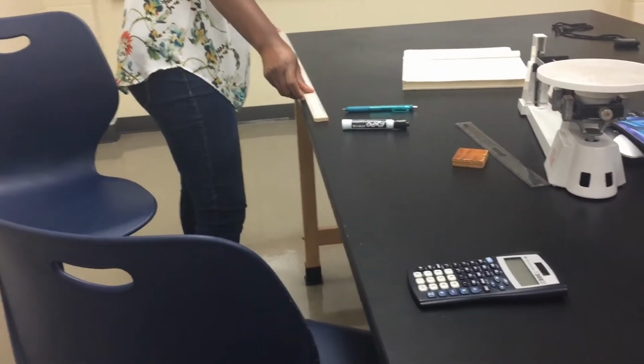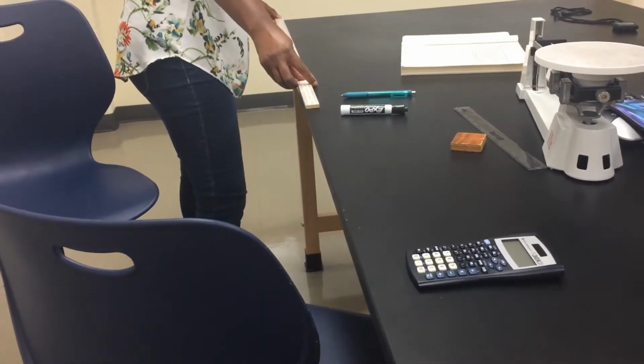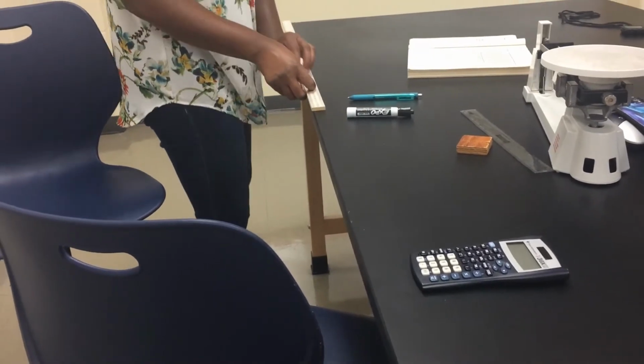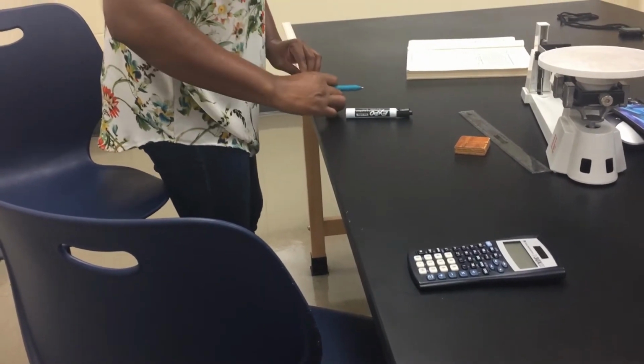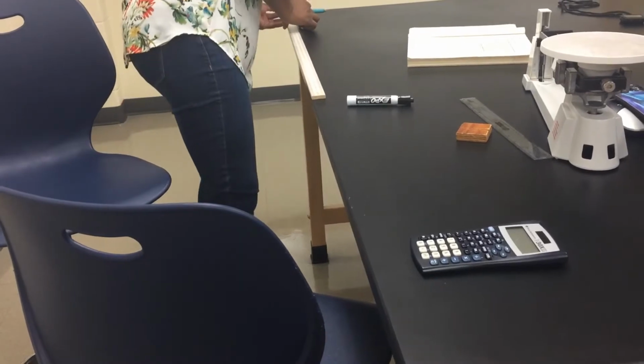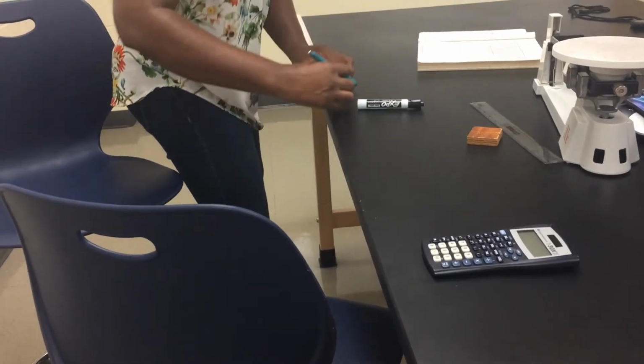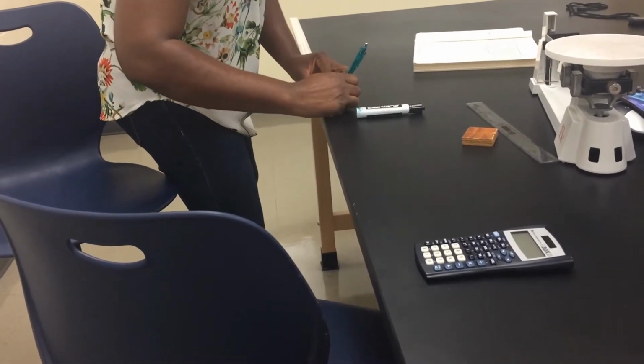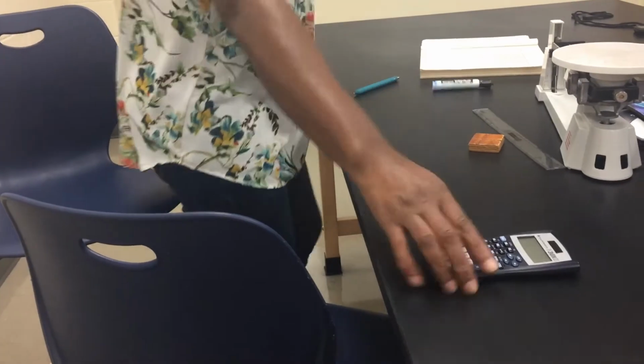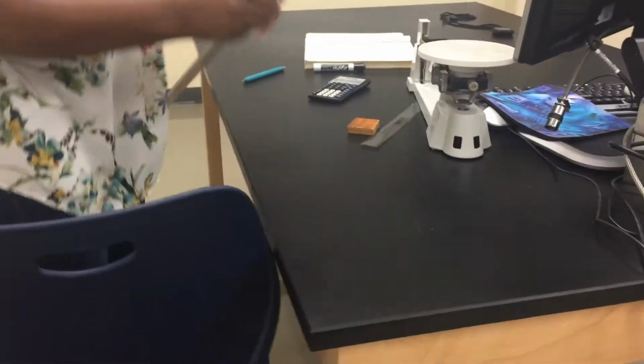Let's do this again. So here we have 100 centimeters, and then I'll measure the remaining portion of the length of the table.